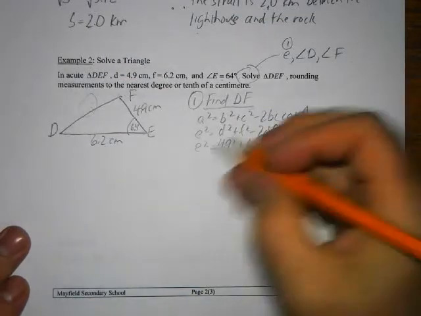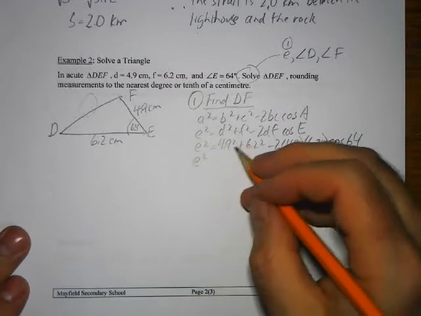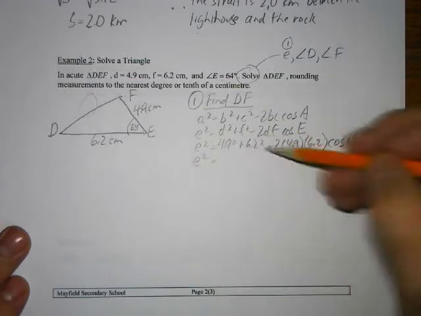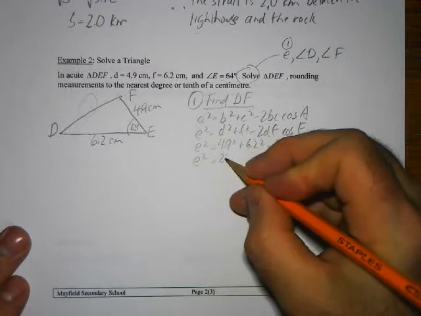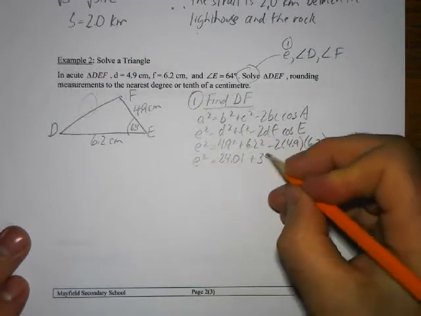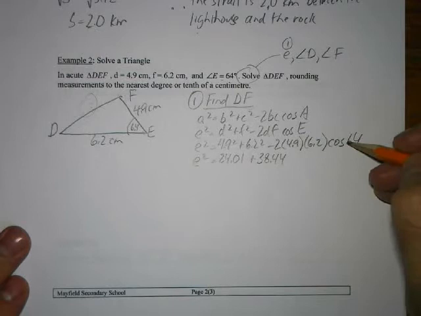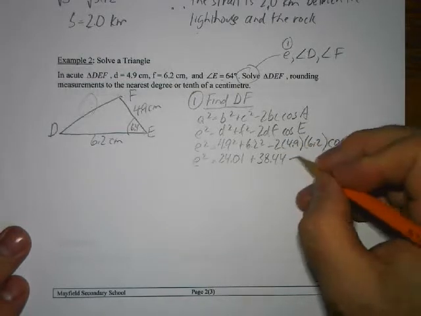Okay, so I'm going to do this a little bit quicker. I'm going to calculate this, and this in this next step. So 4.9 squared, that's 24.01, plus 6.2 squared, that's 38.44. And when I calculate this, remember, on the iPhone, I'd have to get this, then multiply by that, then multiply by that, then multiply by that, and subtract it.